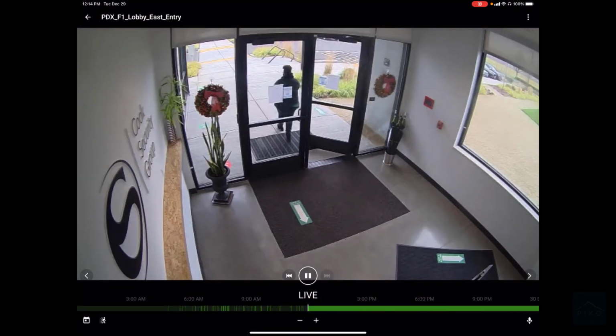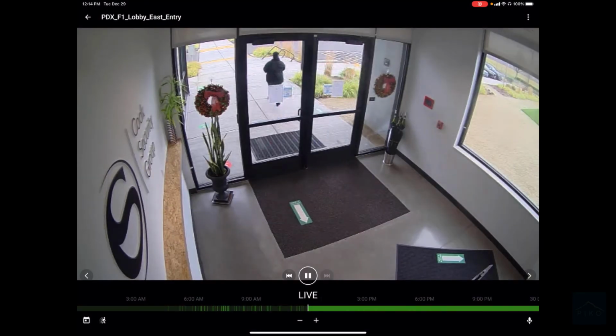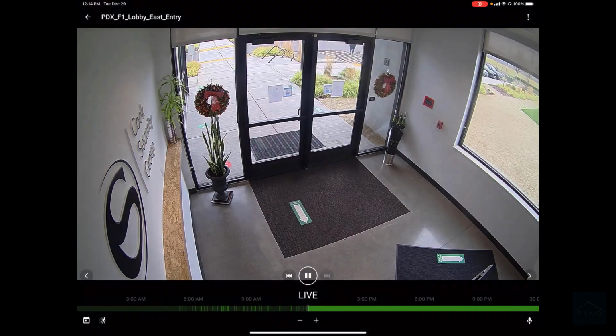So for this, I'm going to degrade the quality down to 360. And as you can see, the picture becomes very granulated, very pixelated. Going back, changing the quality back to best quality, you can see it cleans the image up quite dramatically.